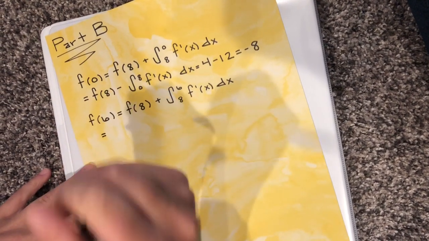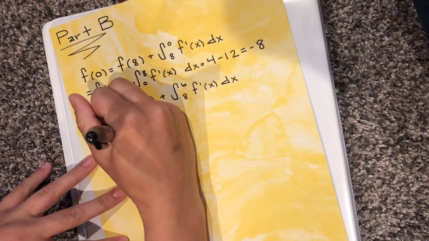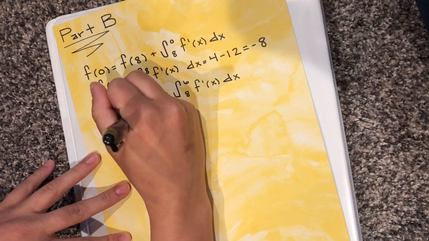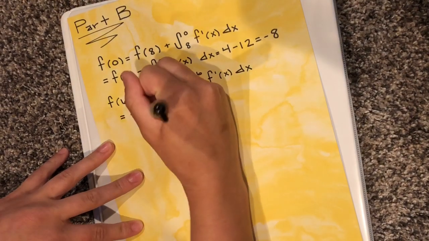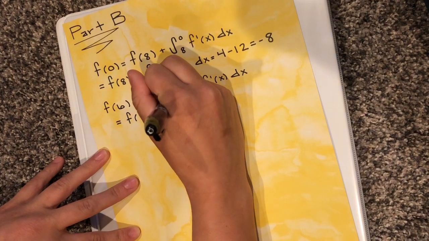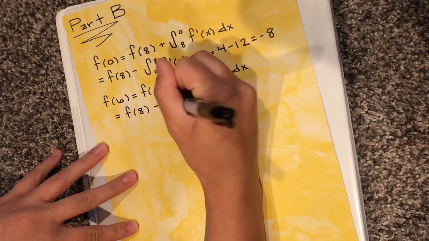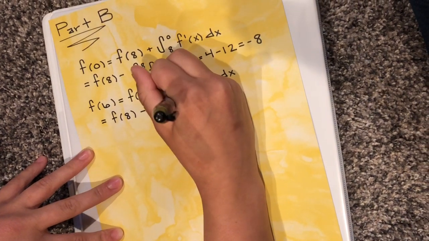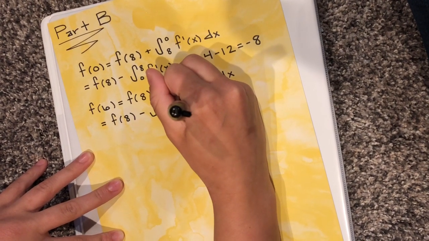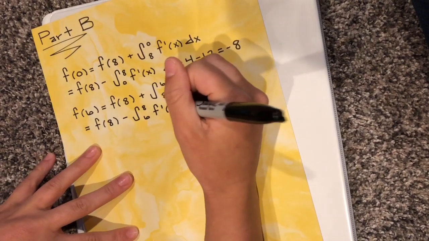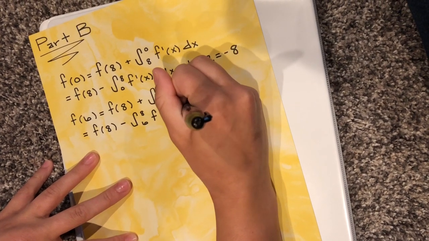The second integral looks like f(6) = f(8) minus the integral of f prime of x. You will then take 4 minus the areas, from x = 6. All of this proves that f(8) is equal to 4.